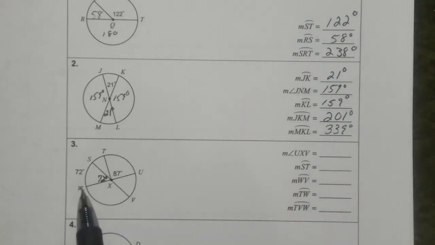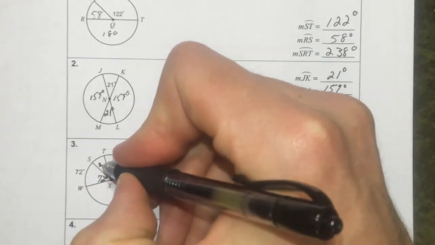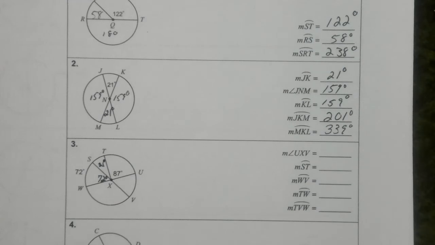So like I said, WU is the diameter, measures 180. So if I start with 180 and subtract 87 and subtract 72, I end up with 21. So this little slice in here is 21 degrees. I know it's hard to see that. Okay, let's see what else have we got.